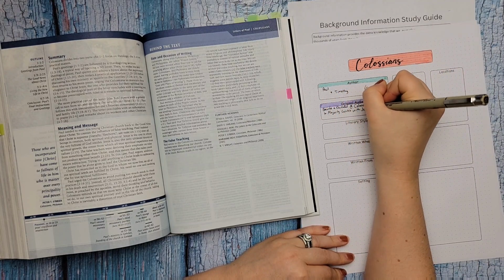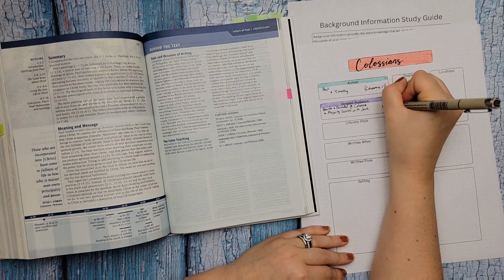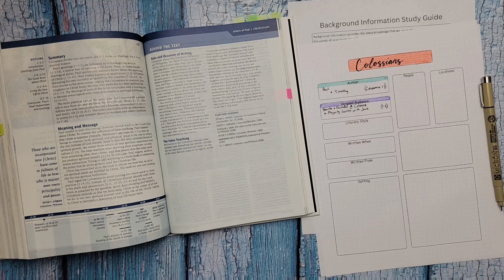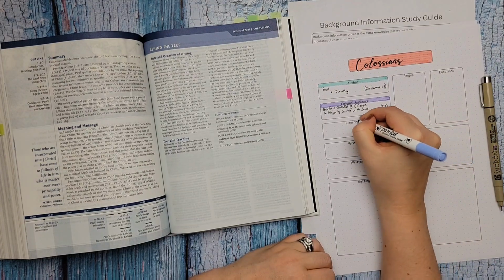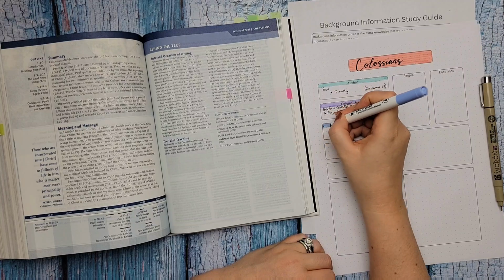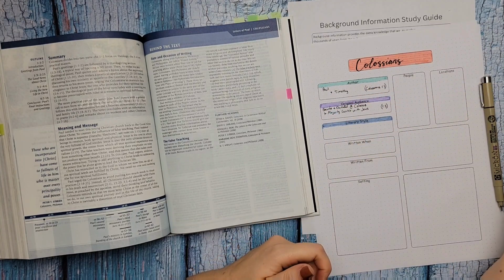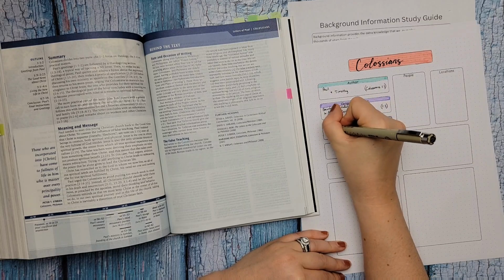We want to know what groups make up, right? So is it Gentiles? Is it Jews? Who is he really writing to? And so the majority at Colossae is Gentiles, but there are Jews there as well. So we just want to make sure that we keep in mind for interpretation purposes.